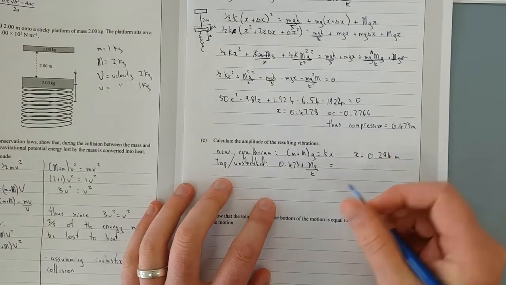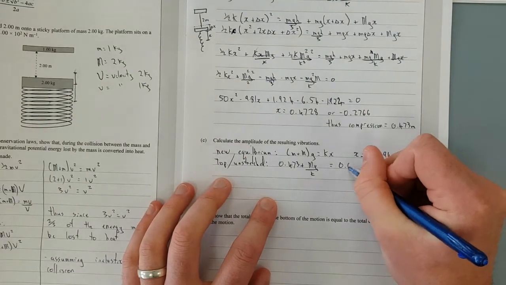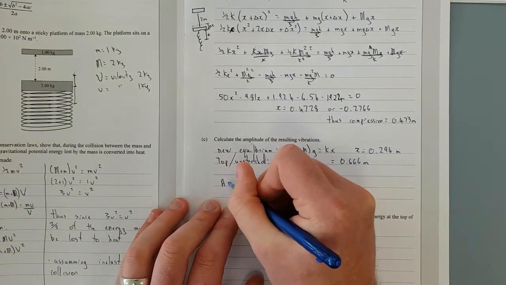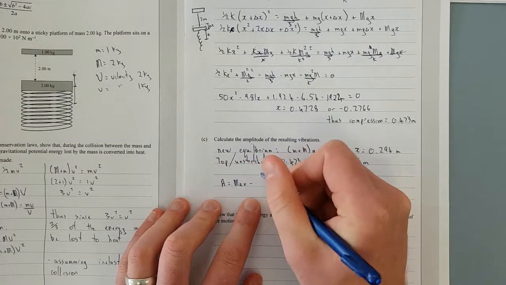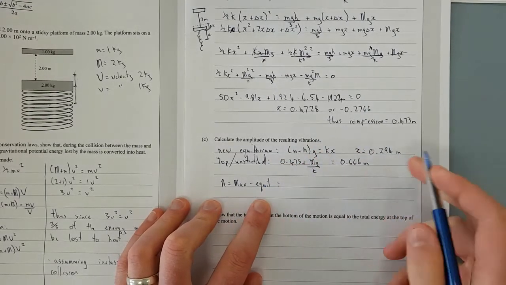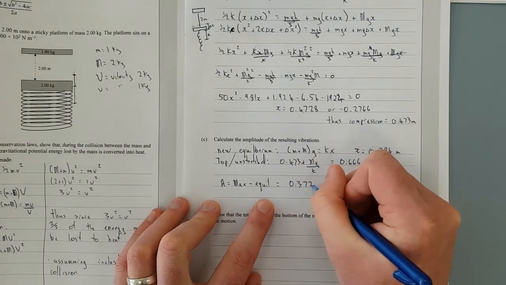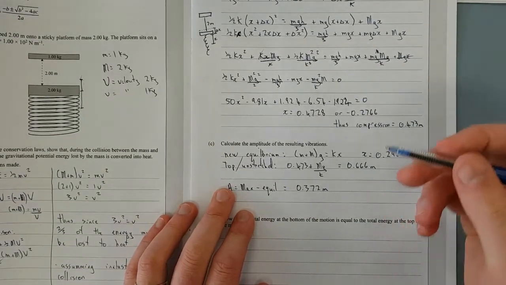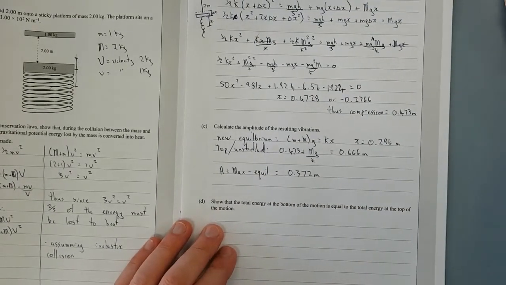So this is equal to, m is just 2 kg, you can plug it in, 0.666 meters. Now, the amplitude is equal to the max minus the equilibrium, and that is just this minus that, which will give us 0.372 meters. How do I know how to do this? It's because you find your new equilibrium point, and then you find how much it stretches, and then it's just the difference. And that's pretty much that.